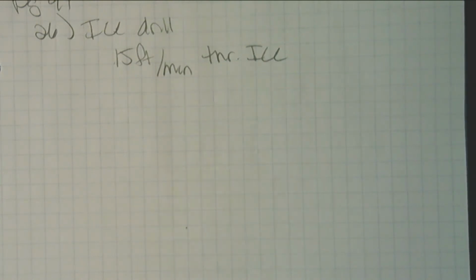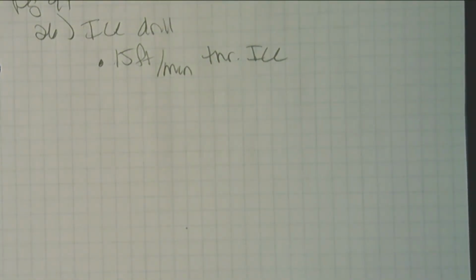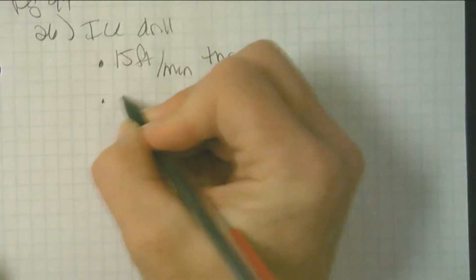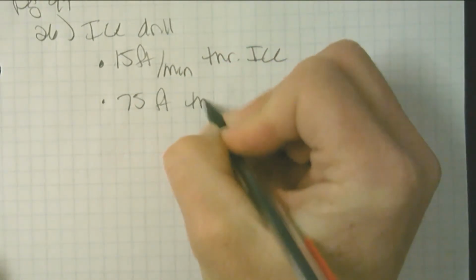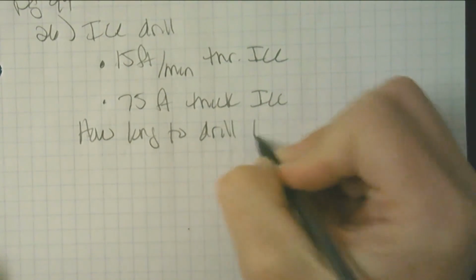You don't need to rewrite everything. Save the space for your work. So that's information I know. Find the time it takes the drill to melt through a sheet of ice 75 feet thick. So we have 75 feet thick ice. How long to drill through?